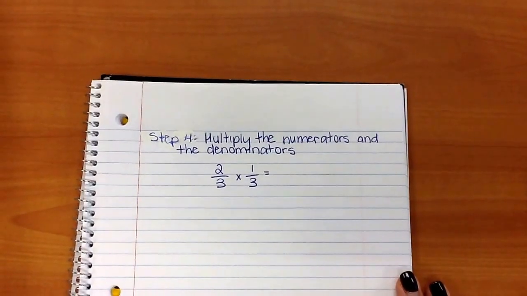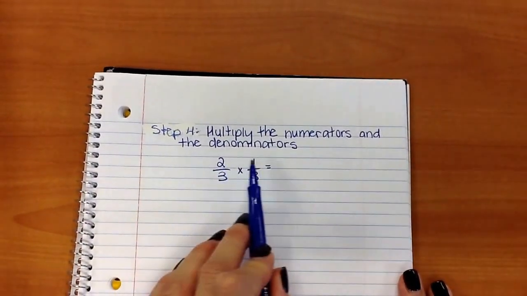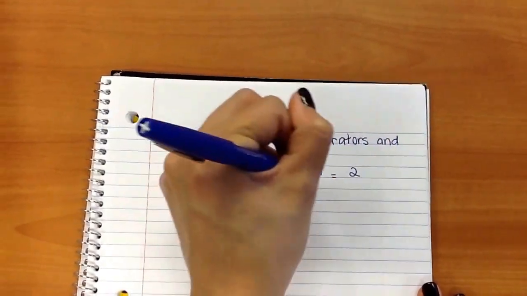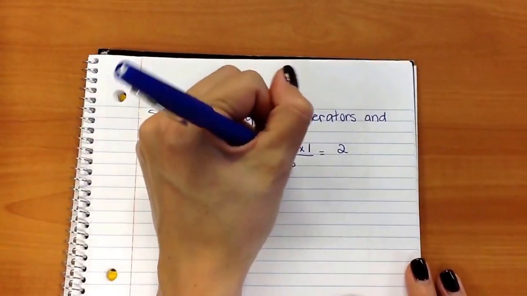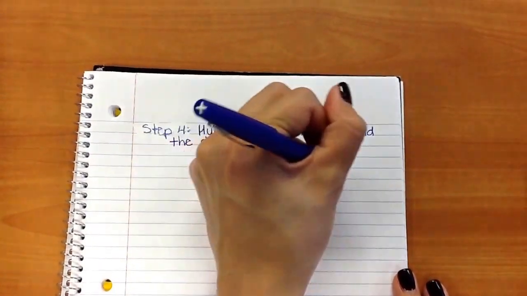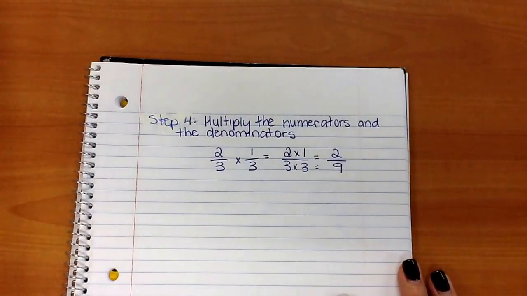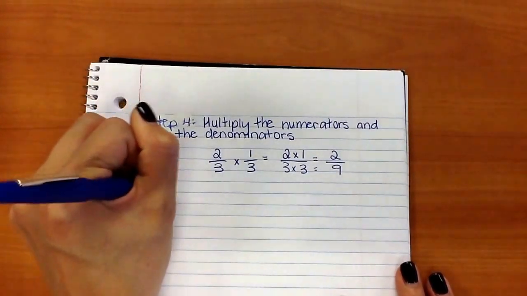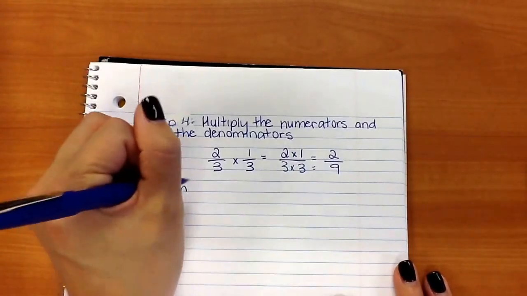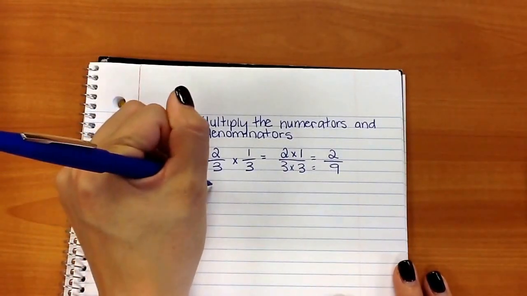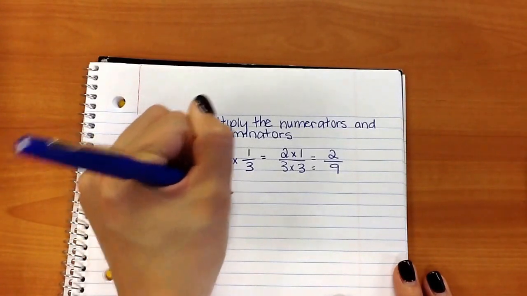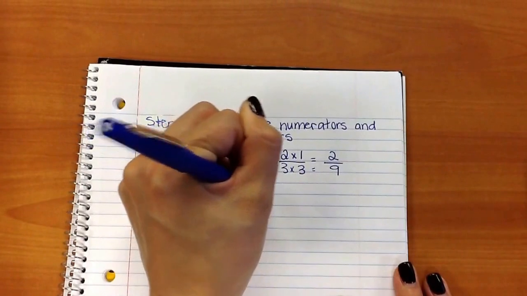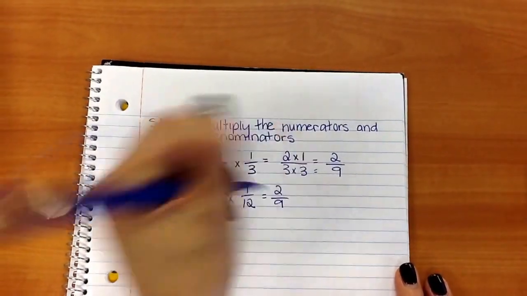To multiply these two fractions together, I need to multiply my numerators first. I know that 2 times 1 equals 2, and I know that 3 times 3 equals 9. So my solution is 8 over 21 times 7/12 is equal to 2/9.